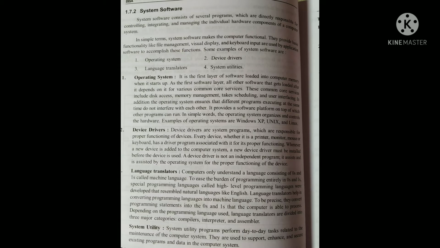Whenever a new device is added to the computer system, a new device driver must be installed before the device is used. A device driver is not an independent program. It assists and is assisted by the operating system for the proper functioning of the devices. Third one is the language translators.